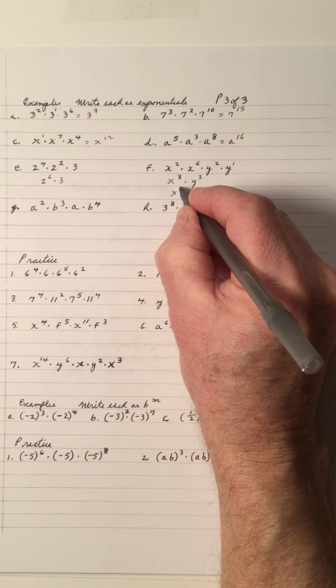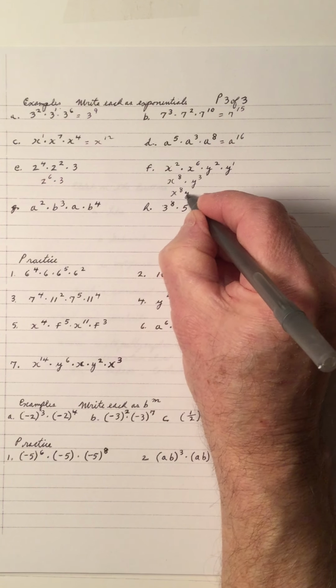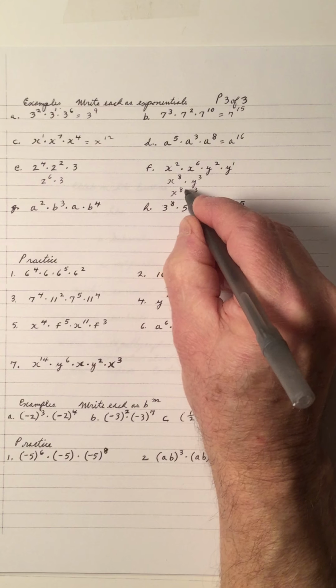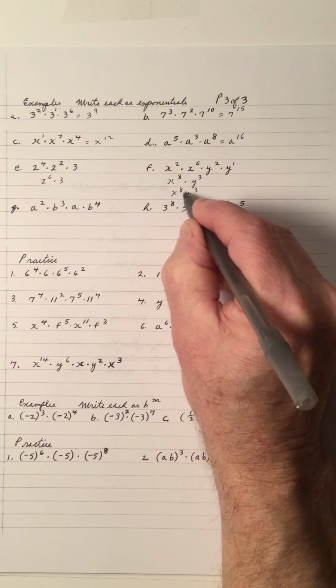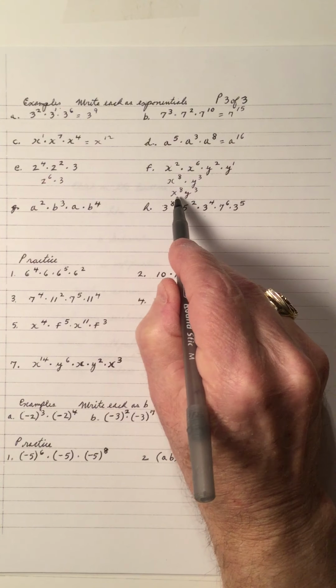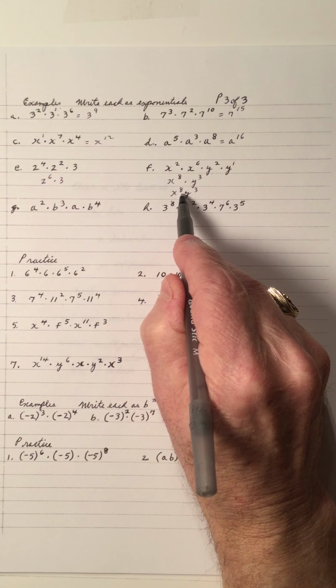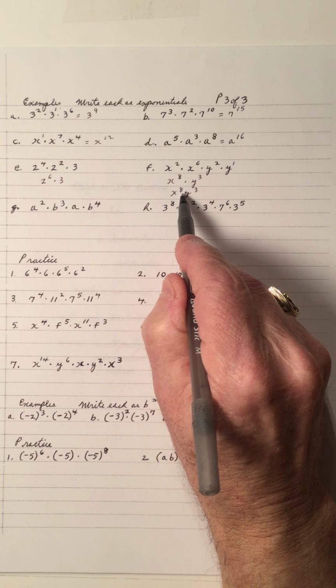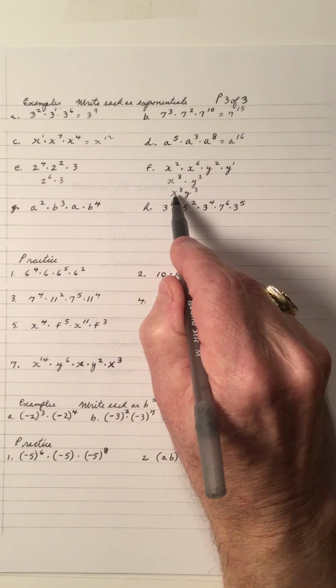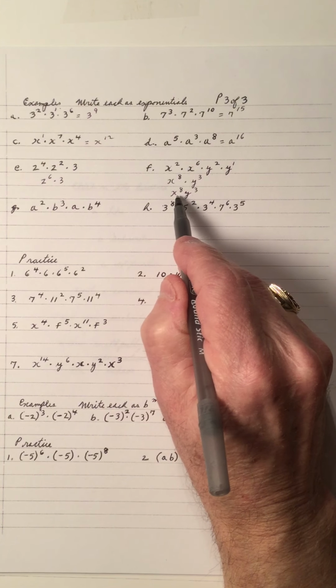And sometimes, as you learn later, if you put them together like that without a multiplication sign, that's understood to be a multiplication. And I say to students, do you see any plus here? No. Do you see a subtraction? No. You see division? No. What is understood to be multiplication between these two? Because there's nothing in between.